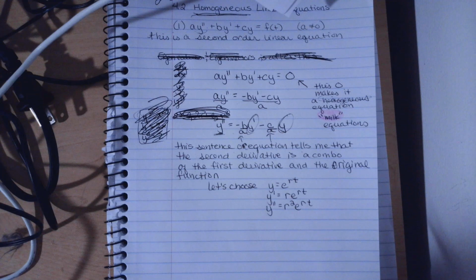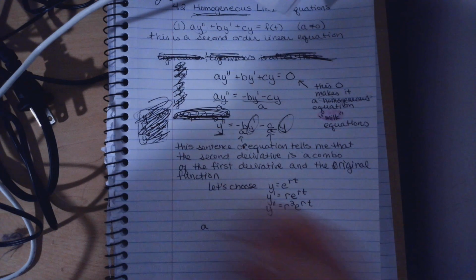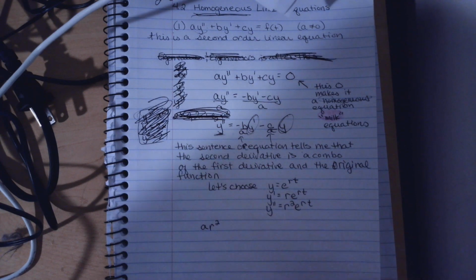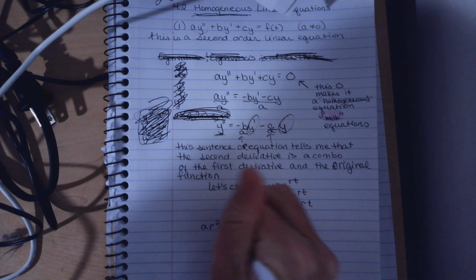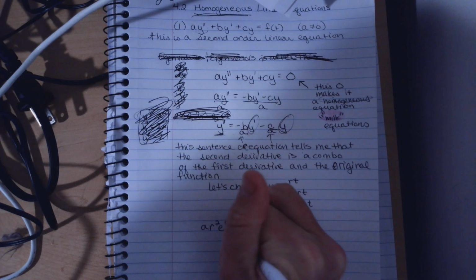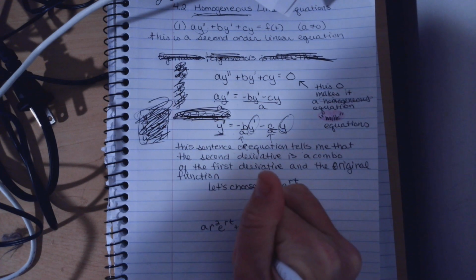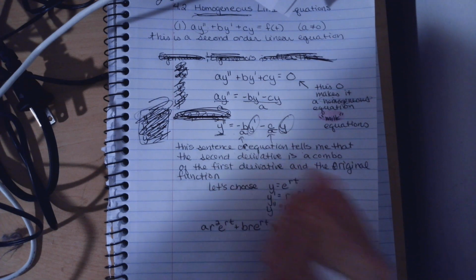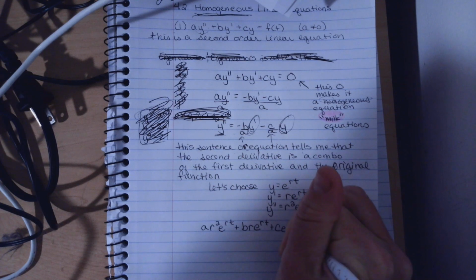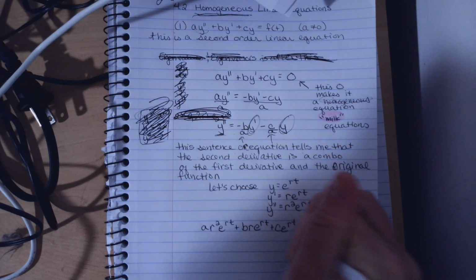All right? So I'm going to have a times r squared e to the rt plus b times r e to the rt plus c e to the rt equals 0.